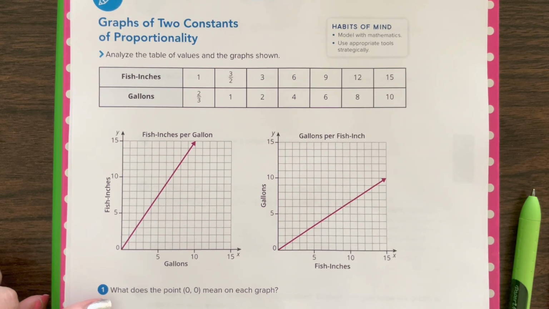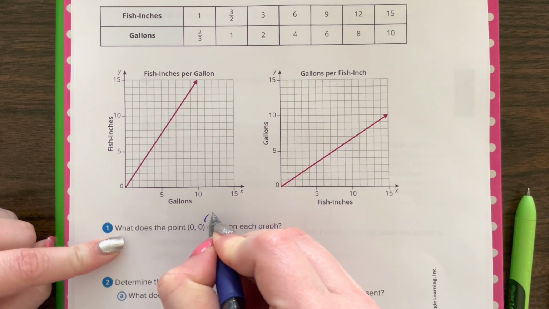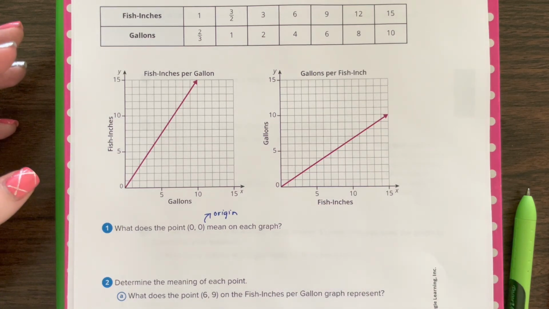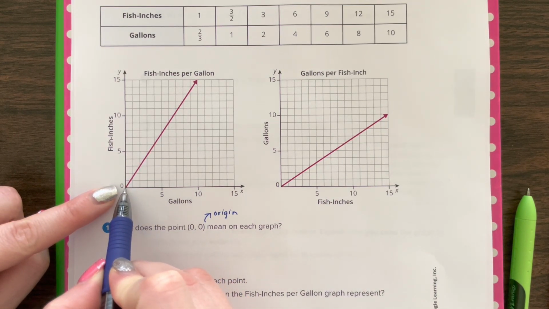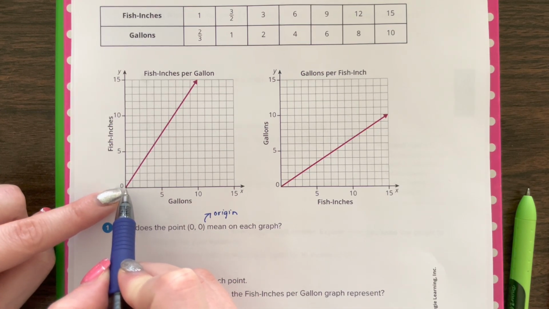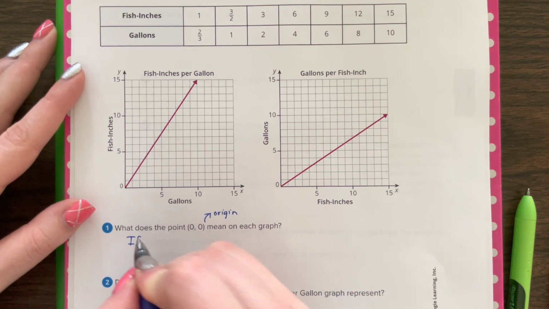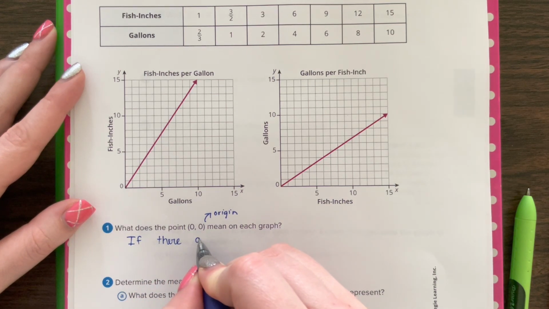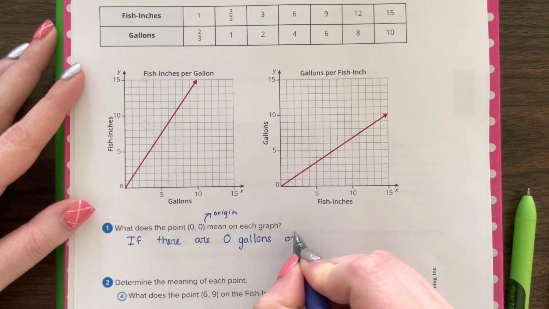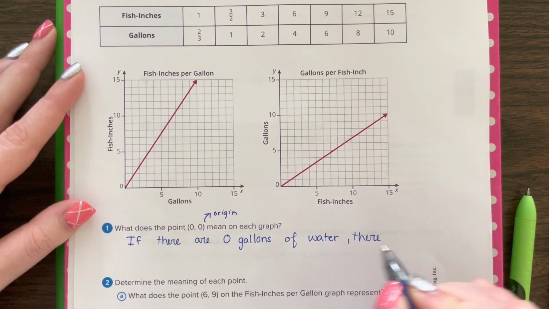So number one here. What does the point 0, 0 mean on each graph? So remember, that is the origin. It's where it crosses our x and y at 0. Well, if we look at this first graph, if we have 0 gallons, it means that we have no fish. So that means that we would have a length of 0. So if there are 0 gallons of water, there are no fish.